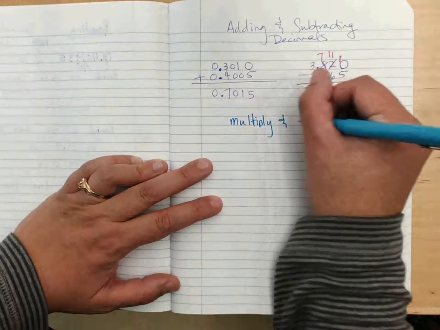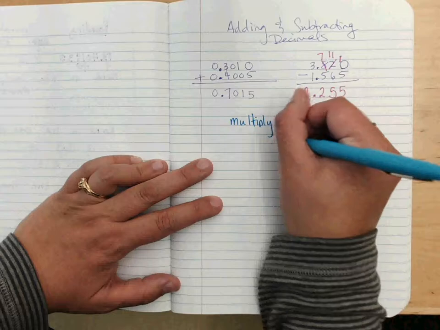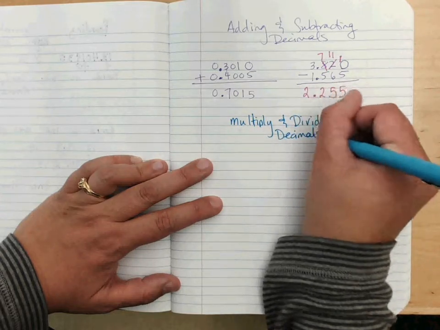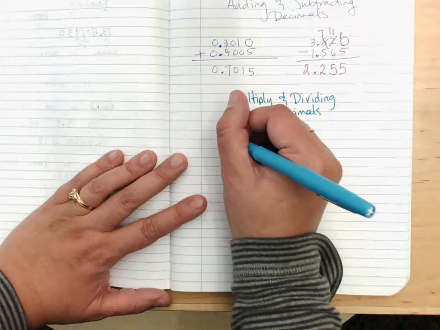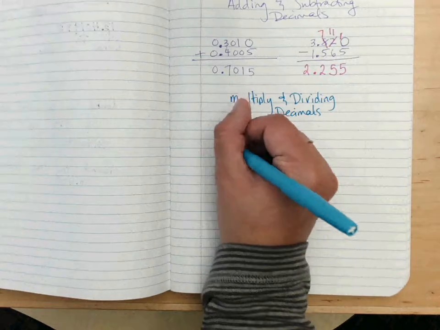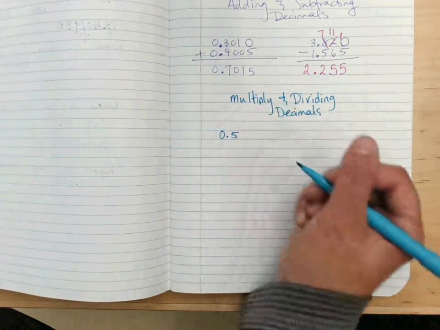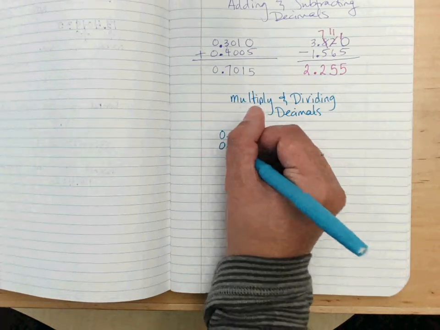Multiplying and dividing decimals. Okay, so if I multiply, now what is half of 50 cents? Does anybody know? 25 cents. You already knew that, okay? Half of 50 cents. So 50 cents is 0.5, 0.5 times 0.5.